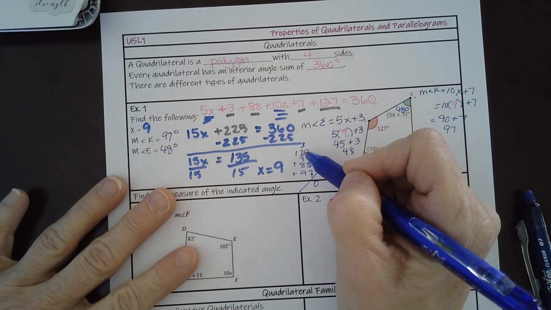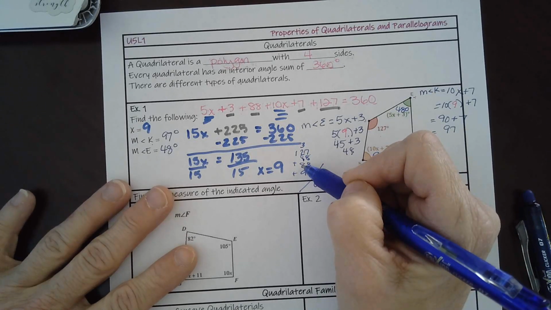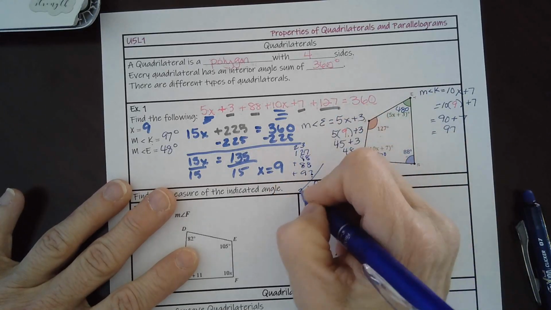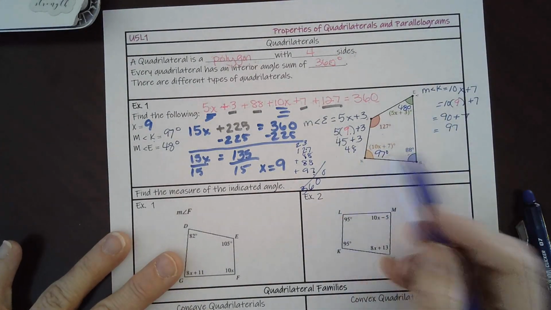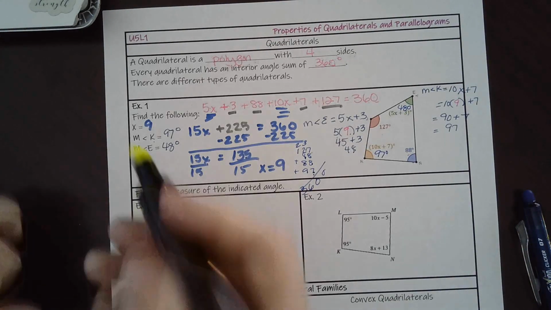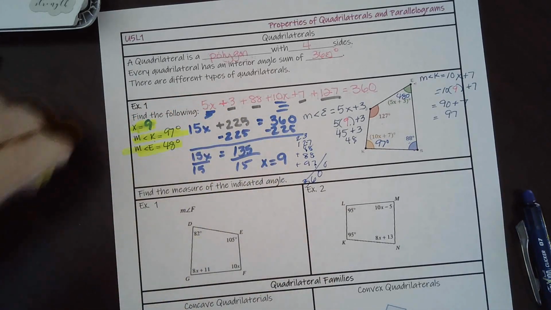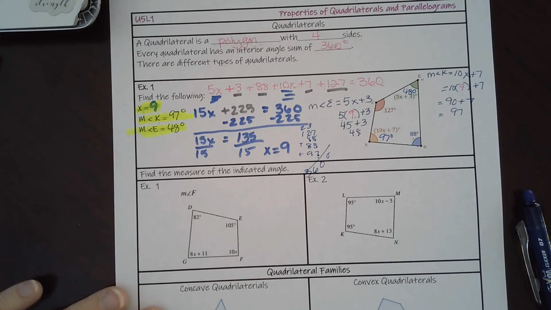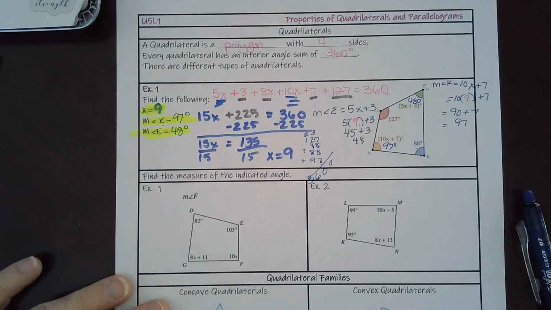So 3, 4, 5 plus 4 is 9. 9 and 8 is 17. 17 and 9 is 26. And that gives us our 360 degrees. So it does add up to be 360 degrees. So here are the values that we were supposed to find. Okay? So all quadrilaterals, all 4-sided figures add up to be 360. And so that's really important to remember.